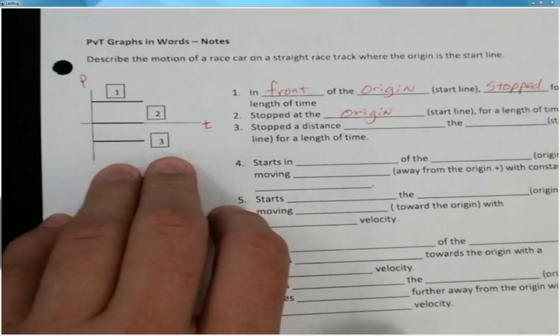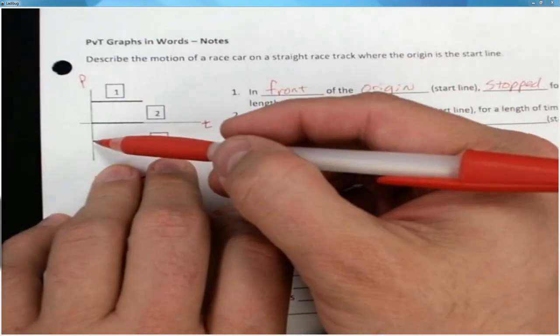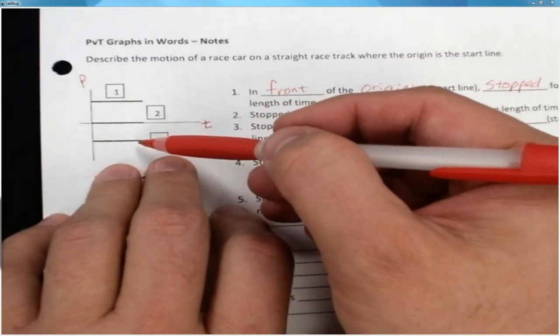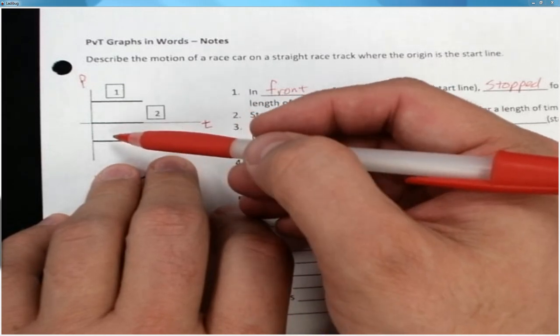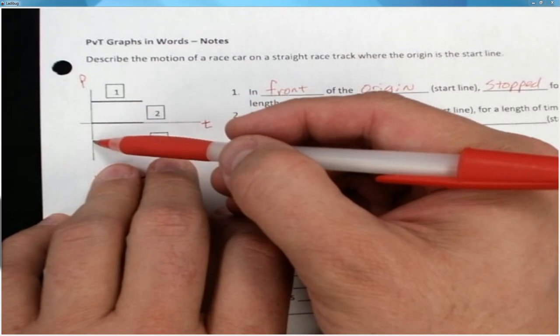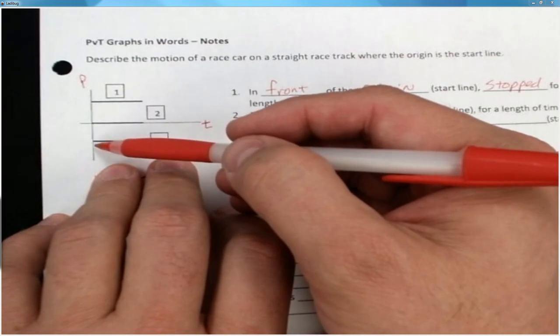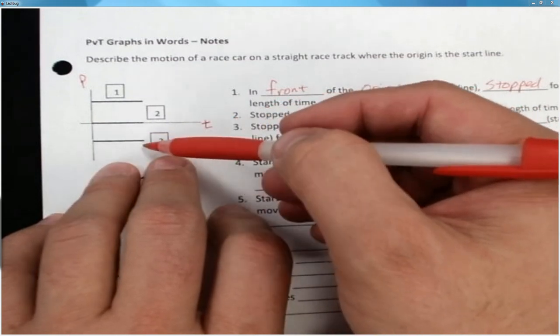Let's look at number 3. Same kind of deal, just one little difference. Once again, it's a horizontal line, which means that my race car is not moving. But where does it start? Well, this is positive, this is 0, that's negative. That means my race car is starting in negative territory and it stays wherever it is.